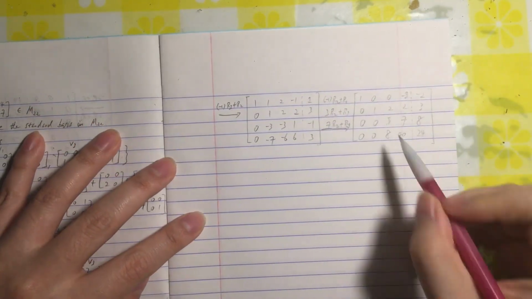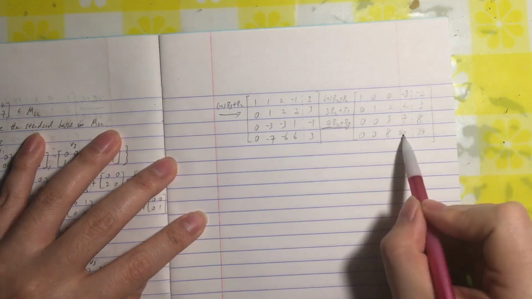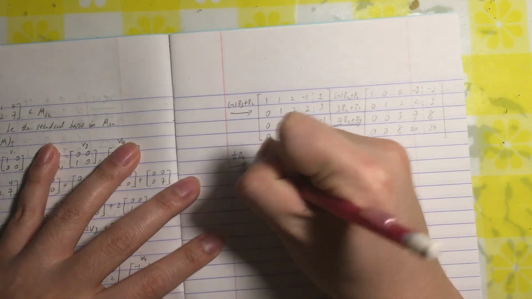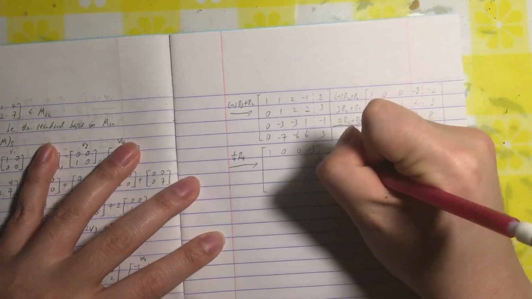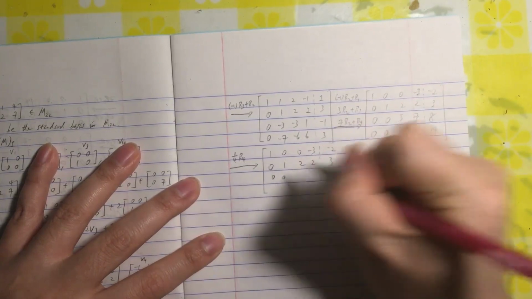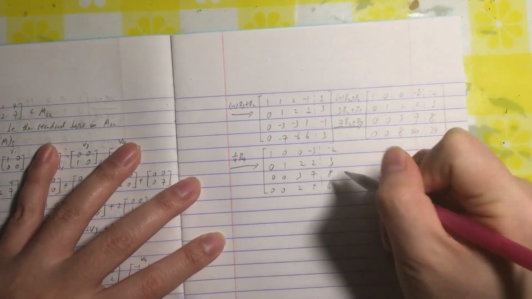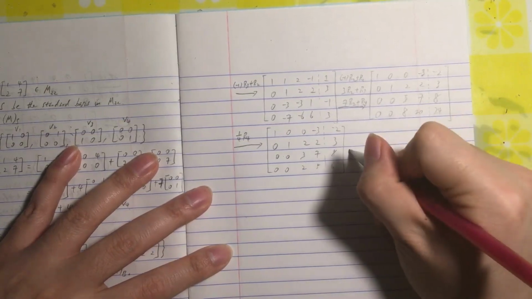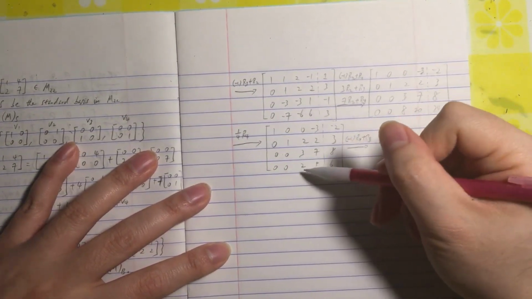I try to make 1 here. What I can do is divide the fourth row by 4. If I divide the fourth row by 4, I get 0, 0, 2, 5, 6. I try to make 1 here. I can multiply the fourth row by -1, add it to the third row to make 1 here.